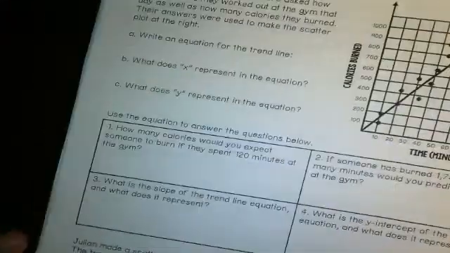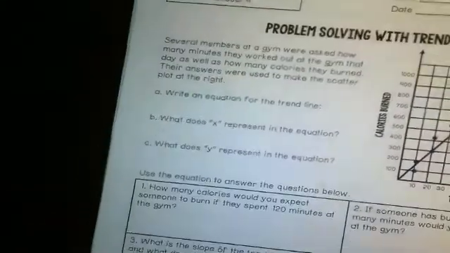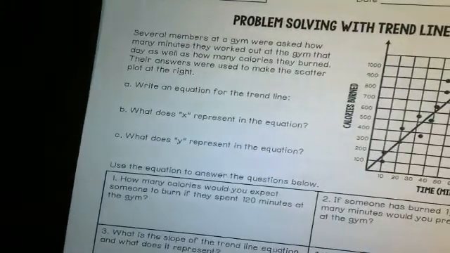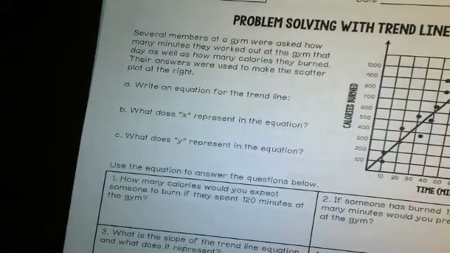Okay, so we're going to turn quickly to page 41. Pause it and get there. Page 41, we are going to start problem solving with trend lines. So I got to turn mine to page 41 too, so I don't make a mistake. Several members at a gym were asked how many minutes they worked out at the gym, as well as how many calories they burned. I misread that a little bit. Their answers were used to make the scatter plot at the right. Write an equation for the trend line.